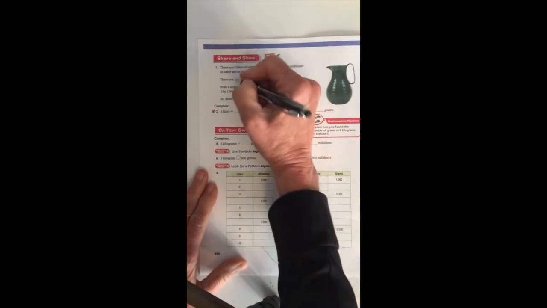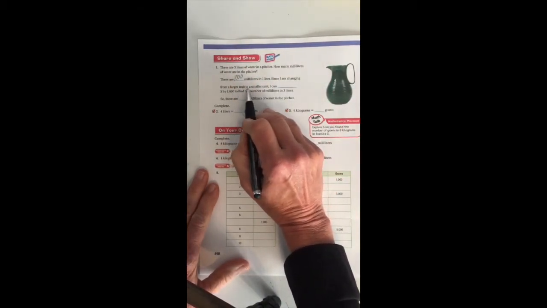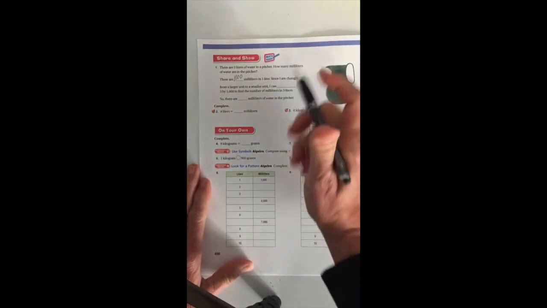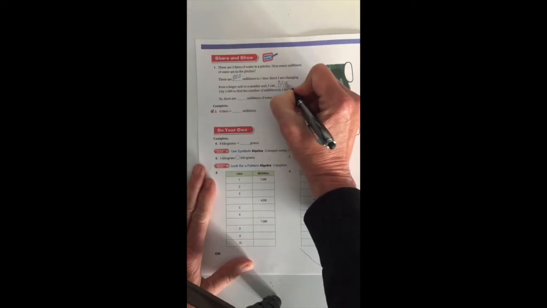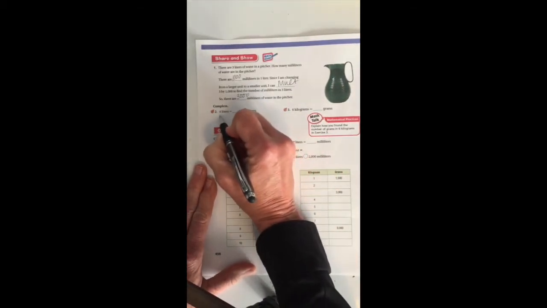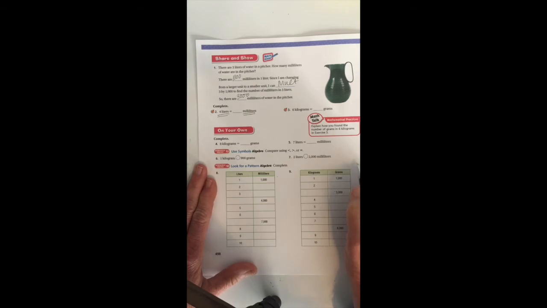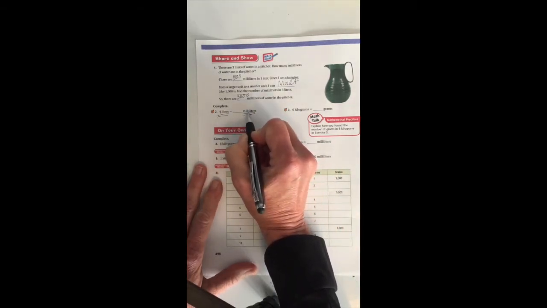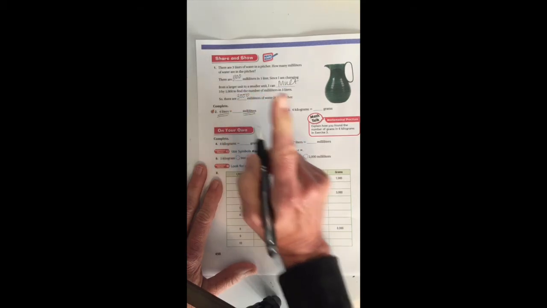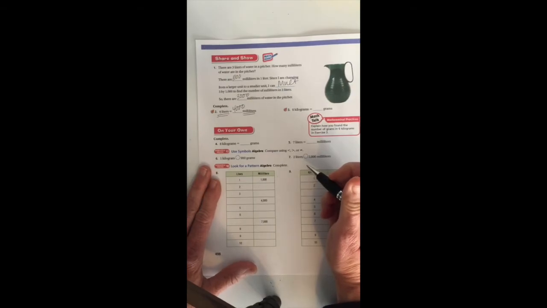Well, we know there are 1,000 milliliters in a liter, and since I'm changing from a larger unit to a smaller unit, liters is the larger unit, milliliters is a very tiny unit, you can multiply 3 by 1,000 to get 3,000 milliliters. Okay, so we're going to do that every time we go from a larger unit to a smaller unit. You're going to use multiplication. So 4 liters turned into milliliters. We know there's 1,000 milliliters in 1 liter, so there would be 4,000 in 4 liters.